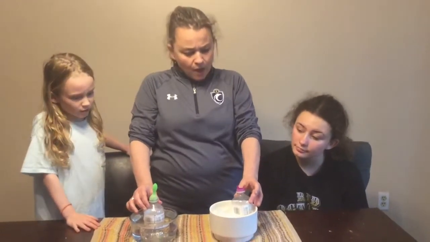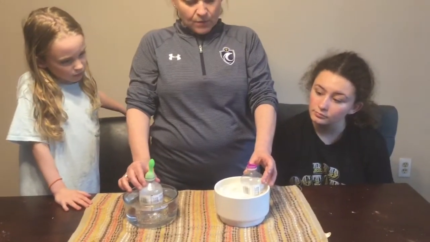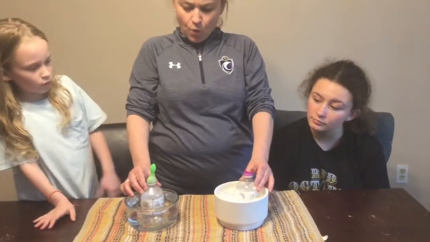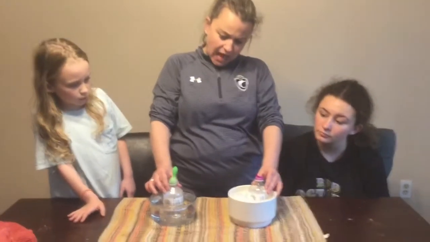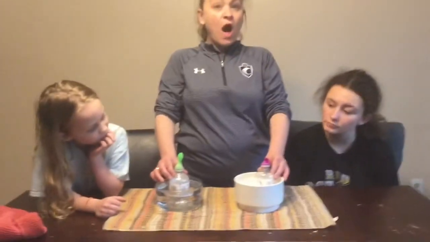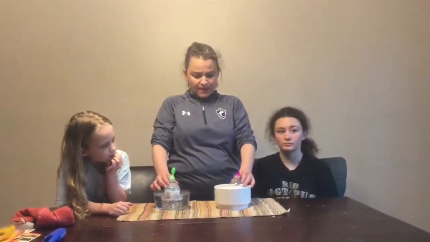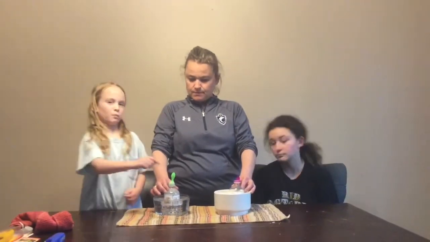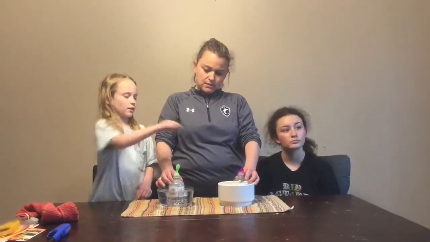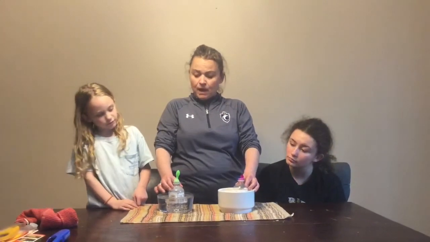So, I want you to think about what the difference between the 2 balloons is. I want you to think about what's happening inside each one of these water bottles. And I want you to think about why that is happening. So, Kara, what do you notice happening already? Okay, so this balloon is filling up with air, and this balloon is basically doing nothing. Okay, very good. So that's a good qualitative data observation. Qualitative data is data with words and pictures.